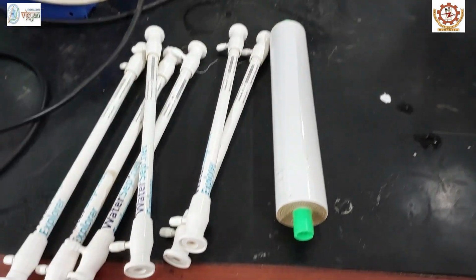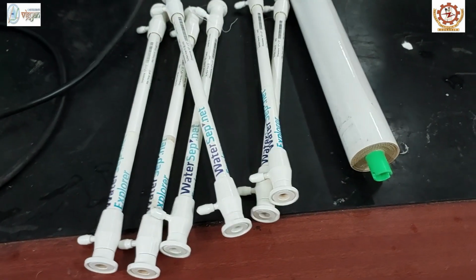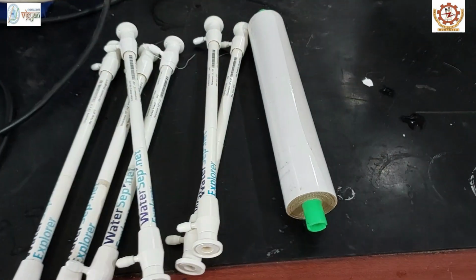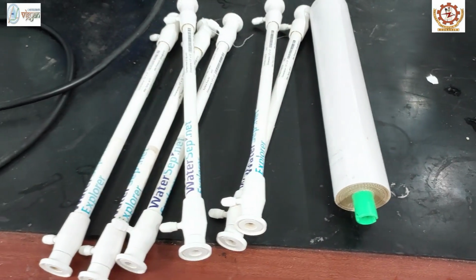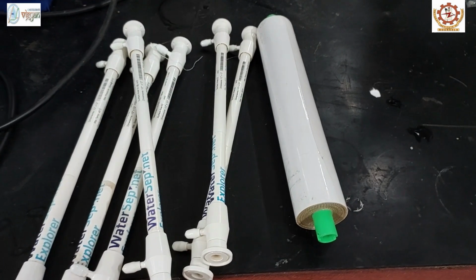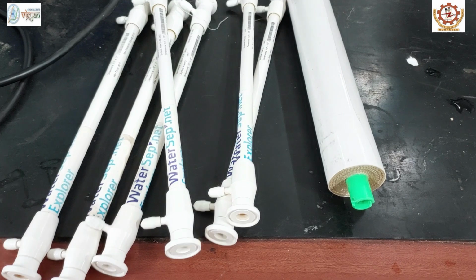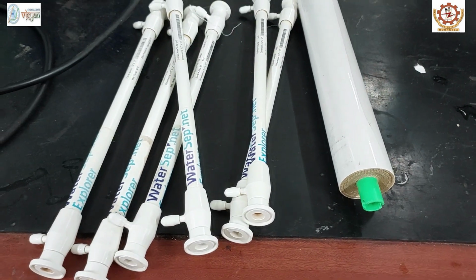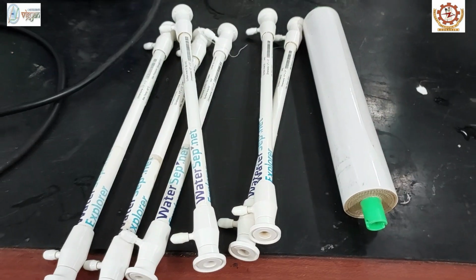Other than these two, there are two other major membrane modules such as plate and frame module and tubular module. In tubular module, the modules have a shell and tube configuration where the tube-shaped membrane is fit inside two cold and hot fluid cylindrical chambers.